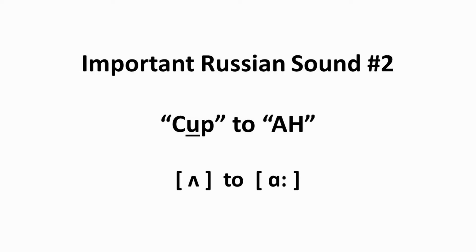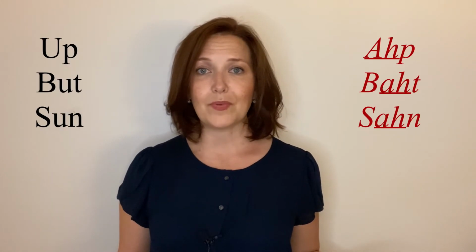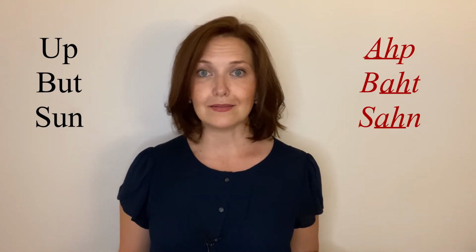Important Russian sound number 2, u to ah. This change involves the sound in words like up, but, and sun, becoming a slightly wider sound, turning it into ah. For this change, what you're going to do is you're going to leave the jaw where it is and widen the corners of the mouth slightly. So, up, but, and sun become ahp, baht, sahn.